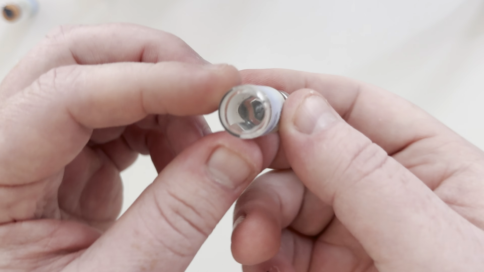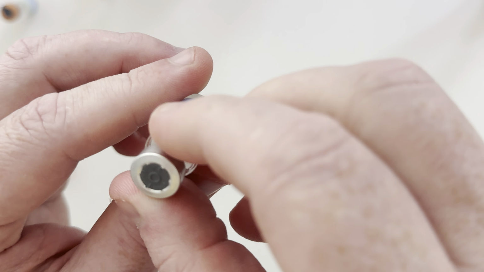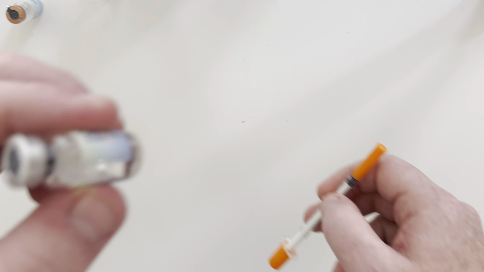All right, so we're back. It's 5 minutes later. All my crystallization is gone. So now I want to draw a dose. So in this case, my dose is going to be 8 for what I'm actually taking. Again, your math would vary. I'm going to be taking 8 units.